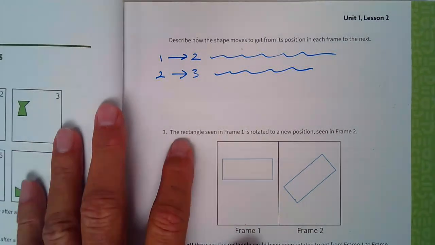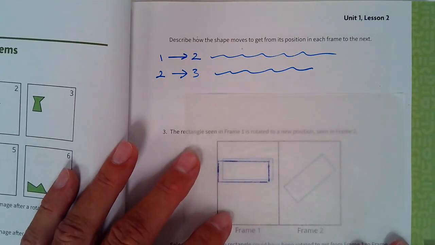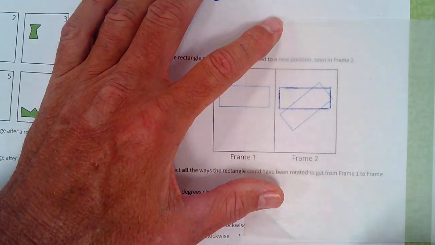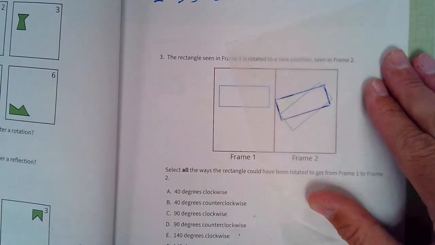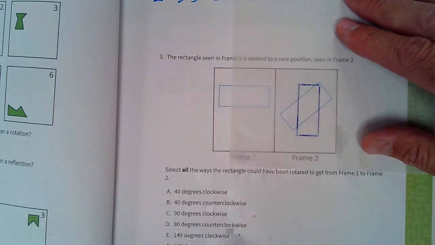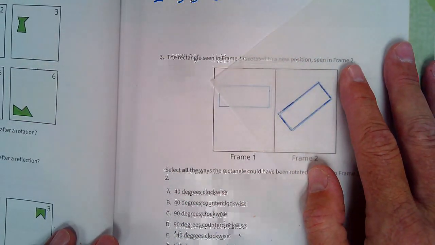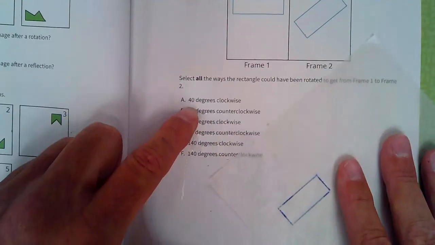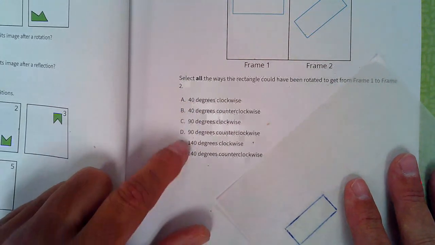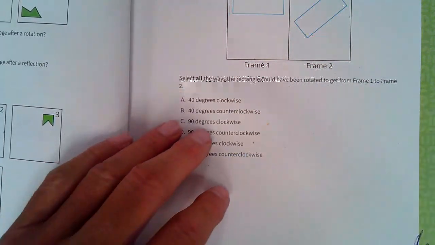Okay. All right. Number 3 here, it says the rectangle seen in frame 1 is rotated to a new position seen in frame 2. So I got my transparent paper here and I just kind of slid it over here and thought about it rotating. And if I just kind of rotate it, I'm going counterclockwise. How many degrees would this have been rotated? 90. So it's about halfway, right? Well, what's half of 90? 45. As I look in my book here, I don't see any that say 45, but 40 is pretty close. So I'm thinking that probably one of these might be the correct answer. But it says select all, so I have a feeling there's more than one correct answer to number 2 here.